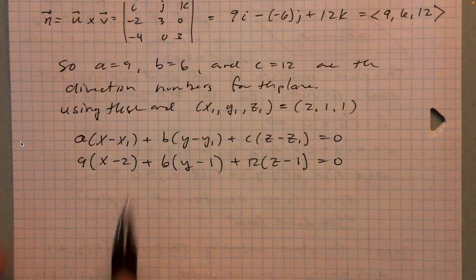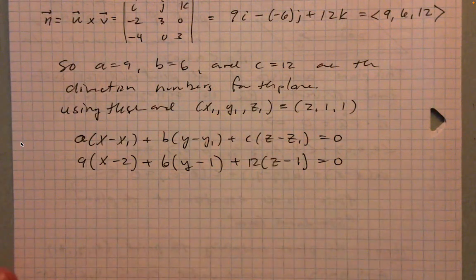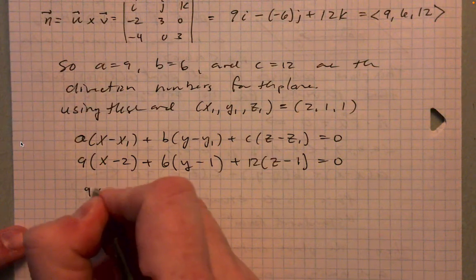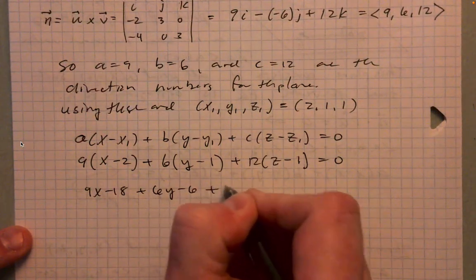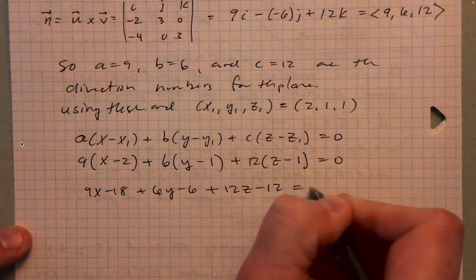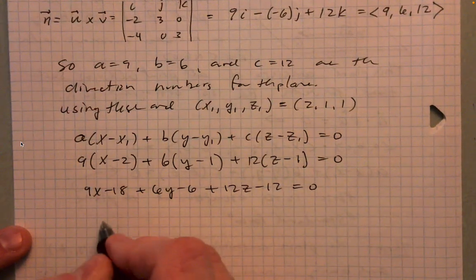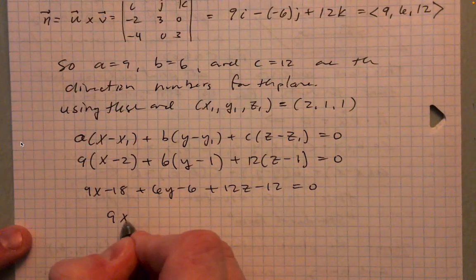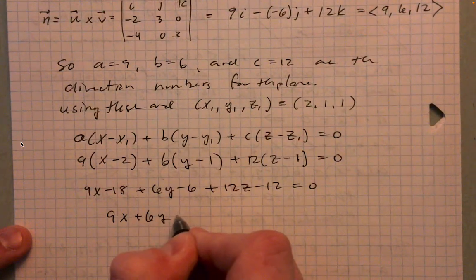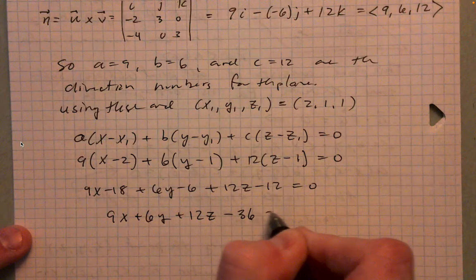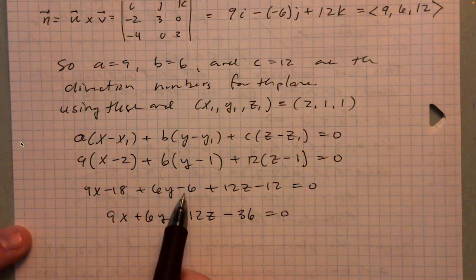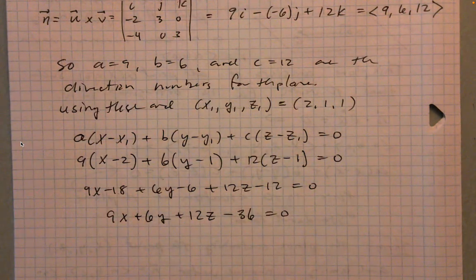Okay, and then we can distribute and clean this up a little bit, so we get 9x minus 18 plus 6y minus 6 plus 12z minus 12 equals 0. And so we have 9x plus 6y plus 12z minus 36 equals 0. Adding 18, 6, and 12, negative, we get negative 36.